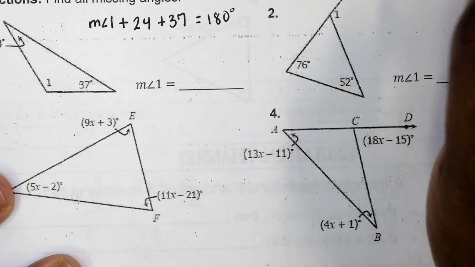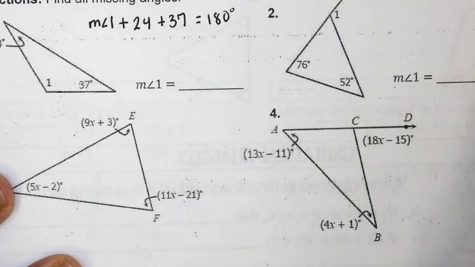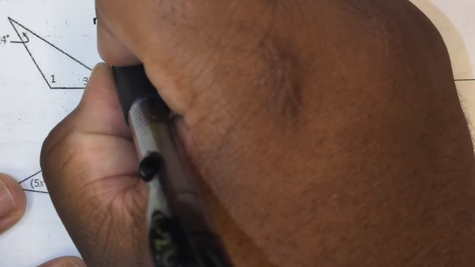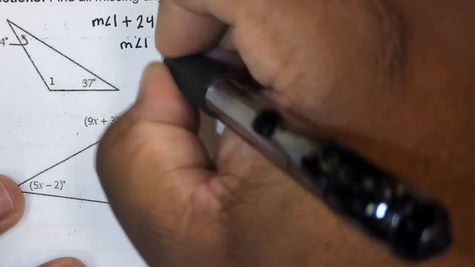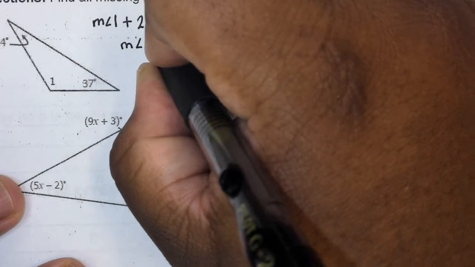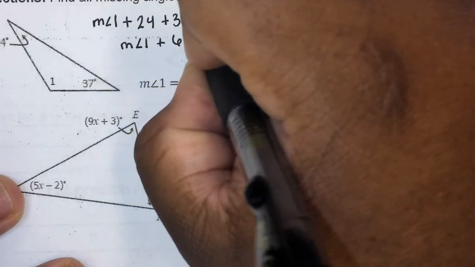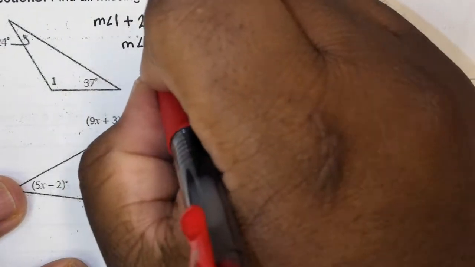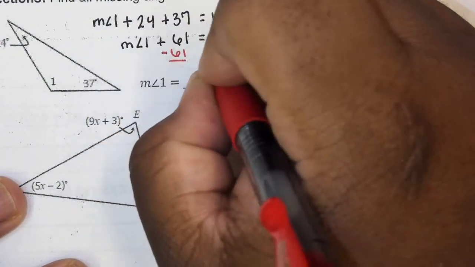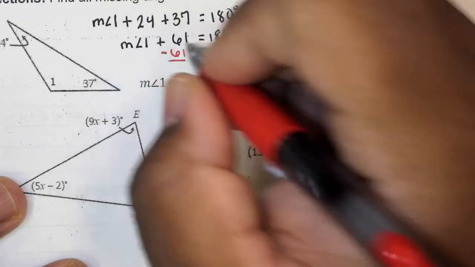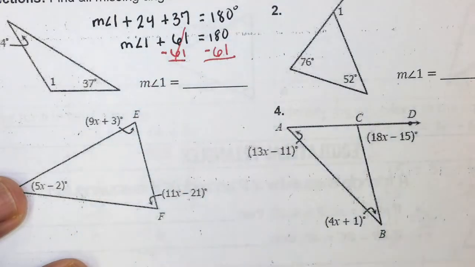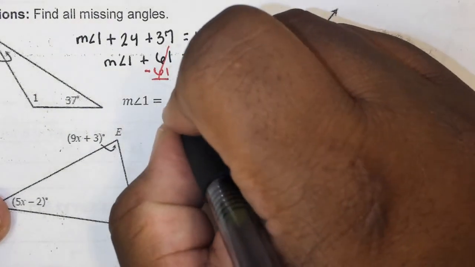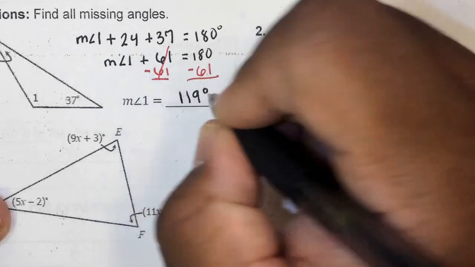Oh yeah, you can use your phone or whatever. We're gonna need calculators today though. Our numbers are gonna be big. You add those together, you should get 61. So measure of angle 1 plus 61 equals 180. Subtract 61. So when I subtract 61, I get the measure of angle 1 as 119 degrees.